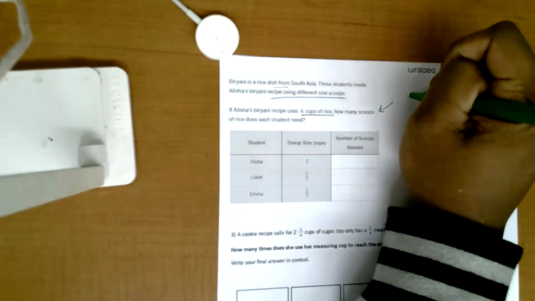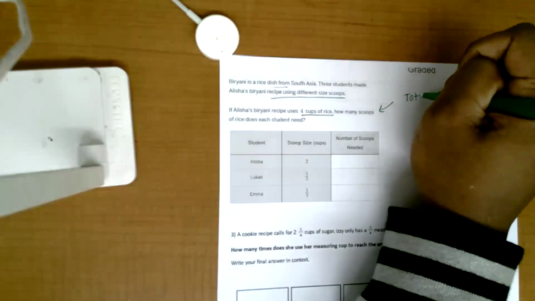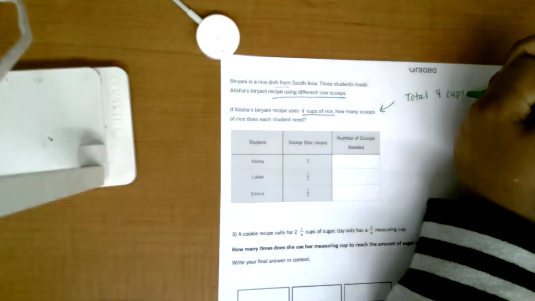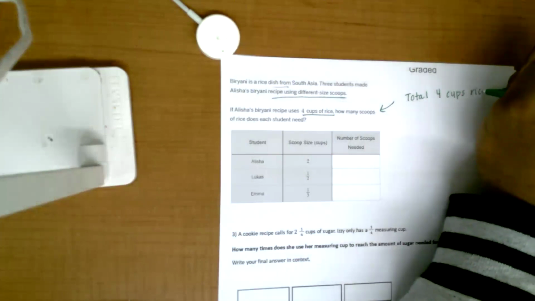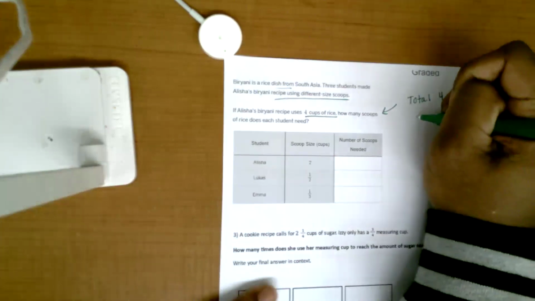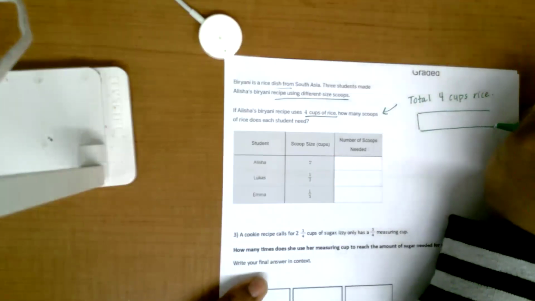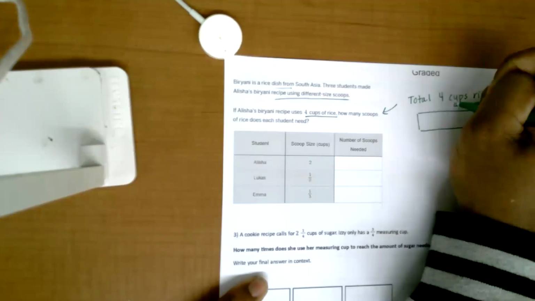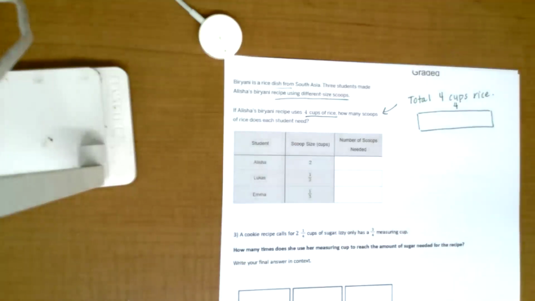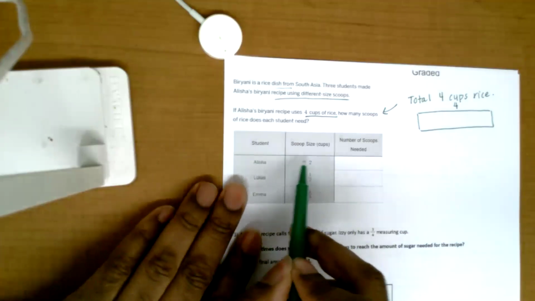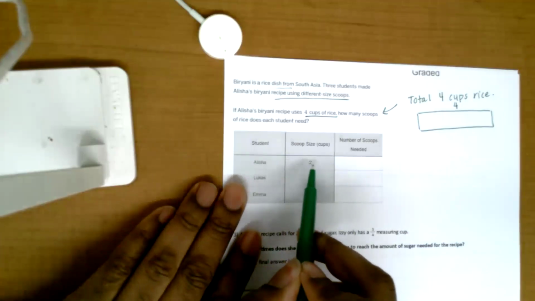So this right here tells us the total, right? And as we did before, we can create a tape diagram representing what the total is. So Alicia uses 2 cup scoops.